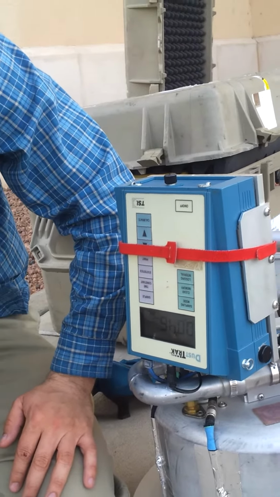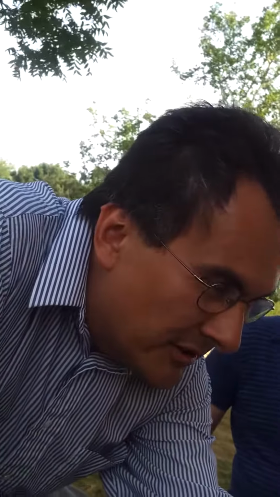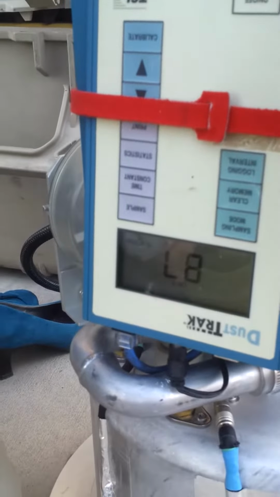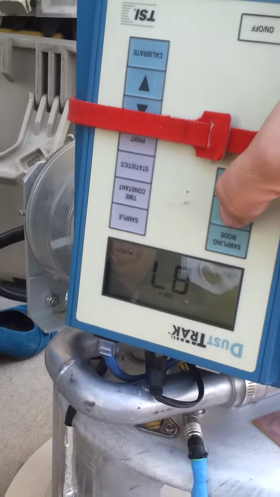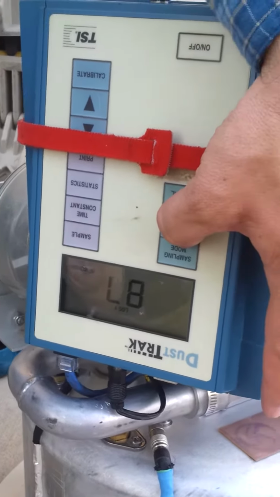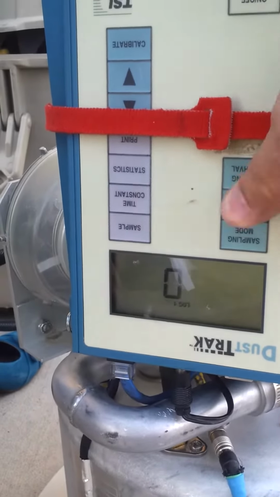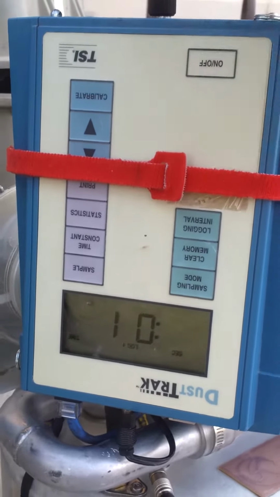Are there any other buttons, in case we push one while we're installing it? Right. So yeah, it's not a big deal because if you press all of these just once, they kind of tell you what the status is, and then they go back. So that, for example, is a clear memory. So you can clear memory or whatever. Logging interval, that's different. You don't have to worry about that.